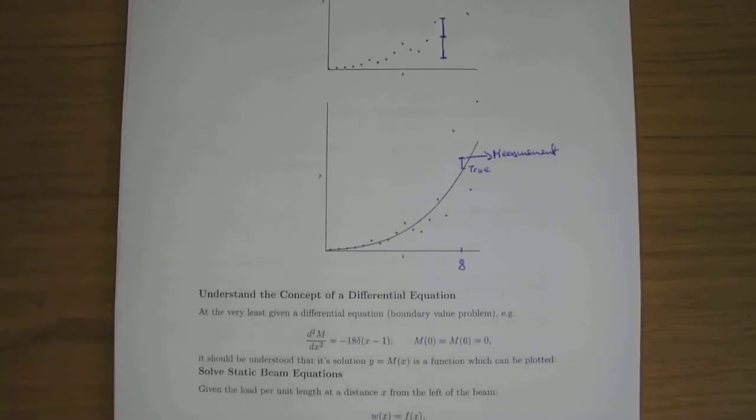In chapter 2, we're going to want to understand what a differential equation is. For example here, we'll probably see the solution on the next page.